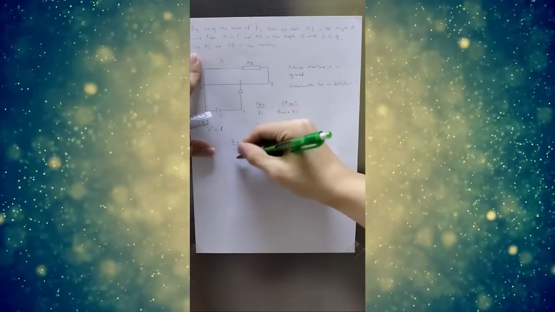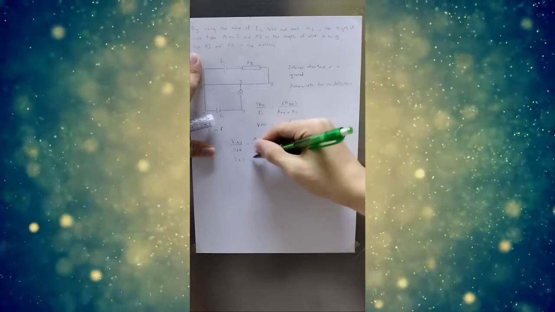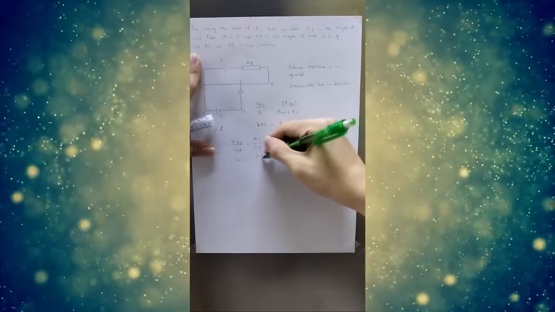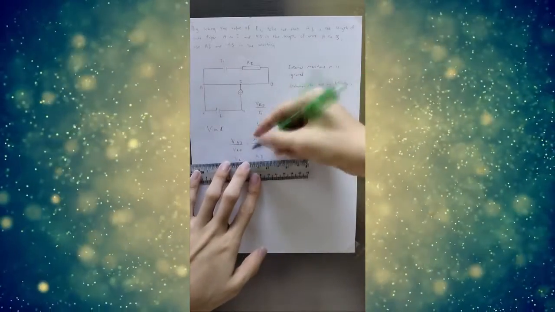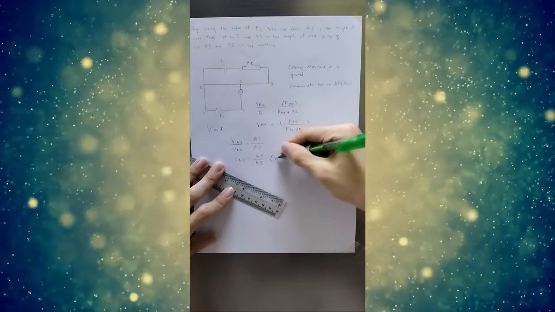So we throw the VAB to the other side, we get AJ over AB times VAB.